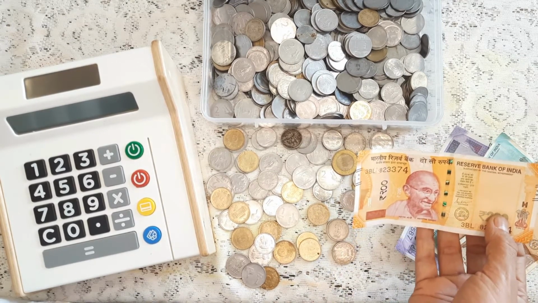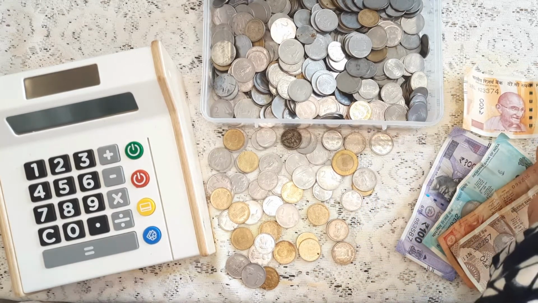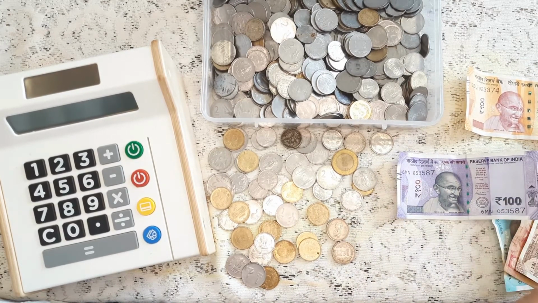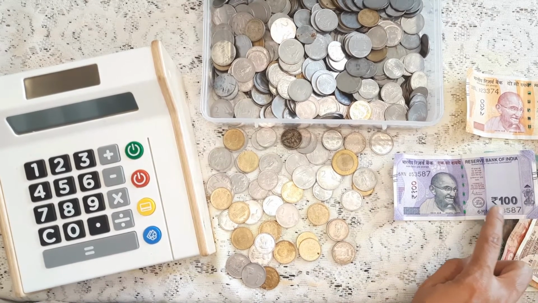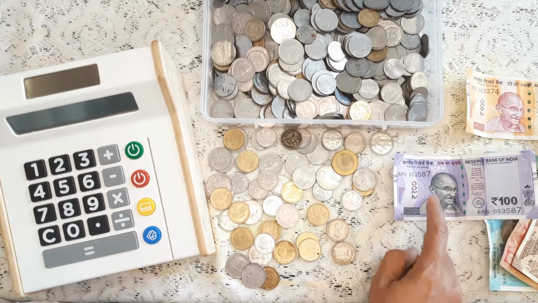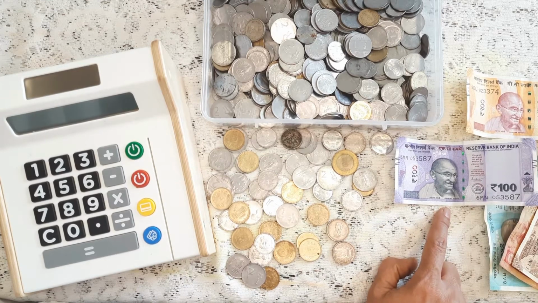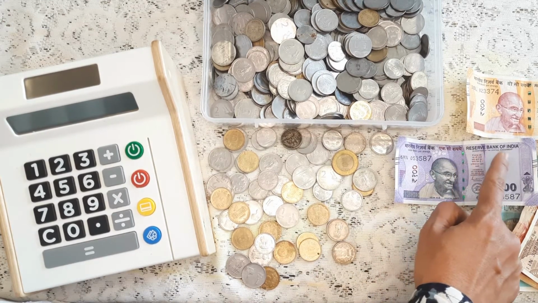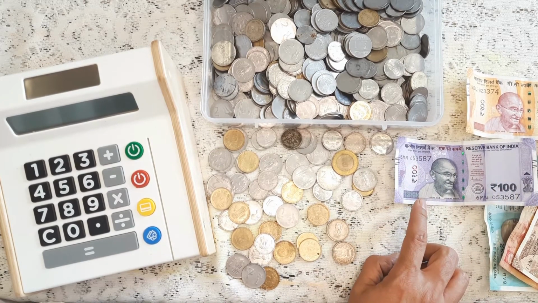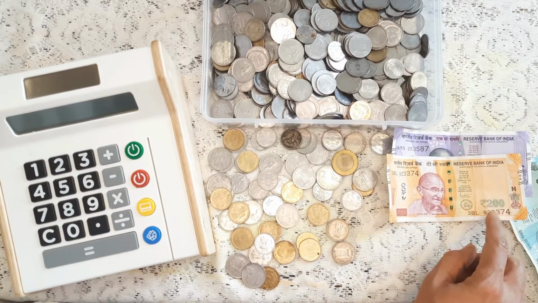So here is the 200 rupees note. There are higher notes, but this is enough for you to learn today. Then there is a 100 rupee note. Can you see the 100 is written here, and we have the picture of the father of our nation, Mahatma Gandhi ji. See what else is written. It's the Reserve Bank of India. See, all these details are there on the real note. Then I hope you saw this was the 200 rupees.